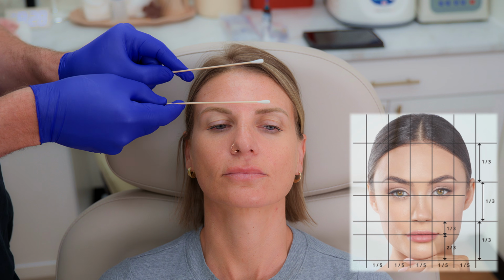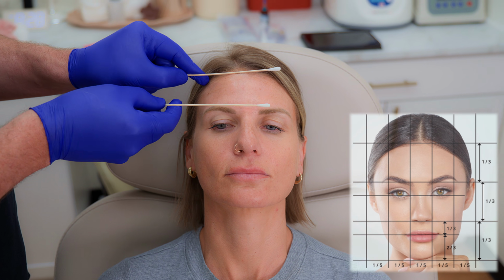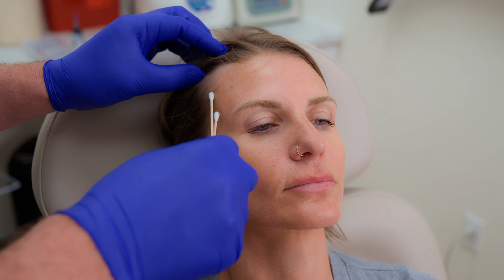So she's got really good symmetry from top to bottom. Sometimes people will have a widow's peak, which will make the forehead look a little smaller. So I might not take that widow's peak into consideration with that. I'll also look at the hairline as well. On women, women tend to have a more rounded hairline.